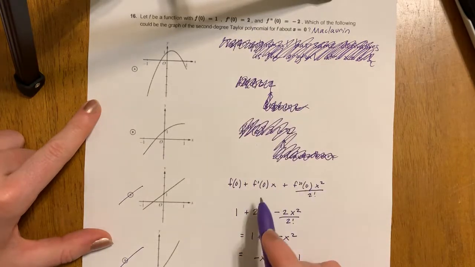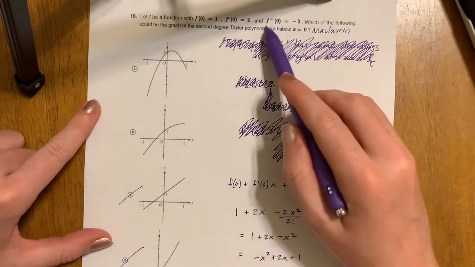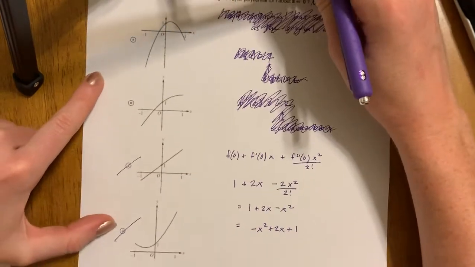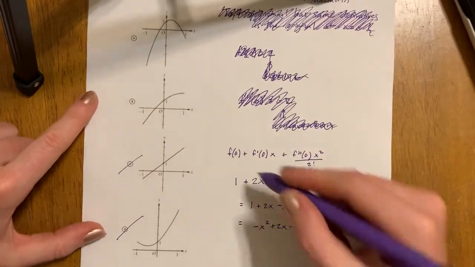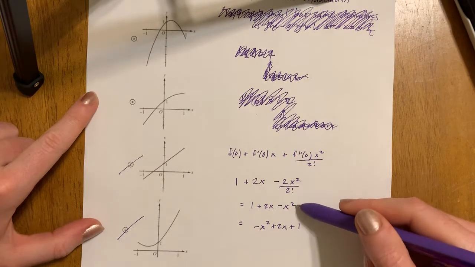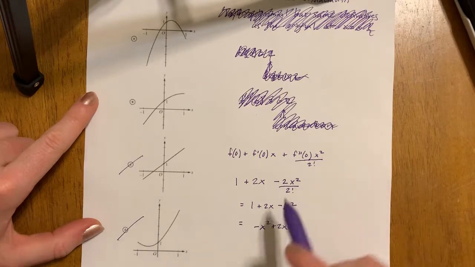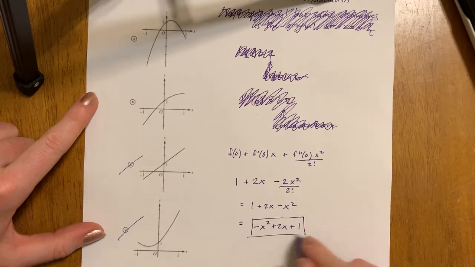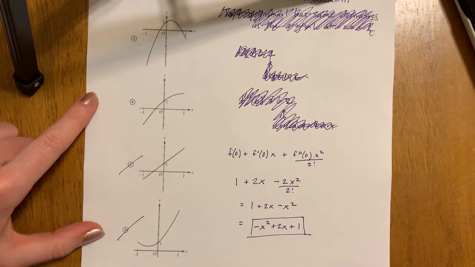f prime of 0 equals 2, I plugged that in. f double prime of 0 equals negative 2. I plugged those values into my formula and ended up with this polynomial. And if I simplify that algebraically, then I end up with this quadratic equation, or if you prefer to move it around, it's this quadratic equation.